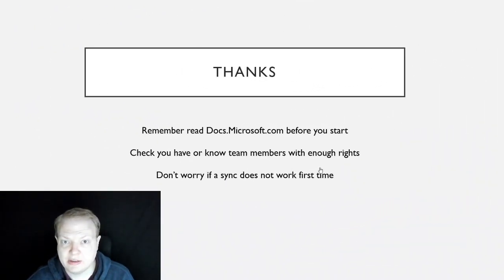There we have it. We've come to the end of the video and the end of the configuration for dual write. You can now take advantage of your data in the CDS as well as other solution options. Please just take note of these 3 points. Read docs.microsoft.com before attempting to start this process. You need to take the latest information in, and you need to make sure any of the guidance hasn't changed.